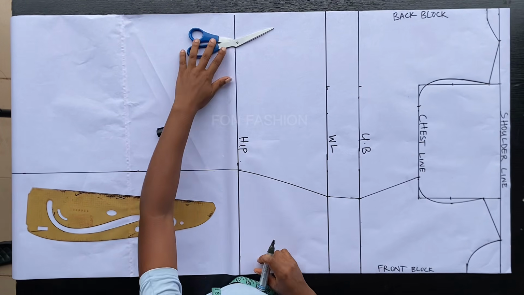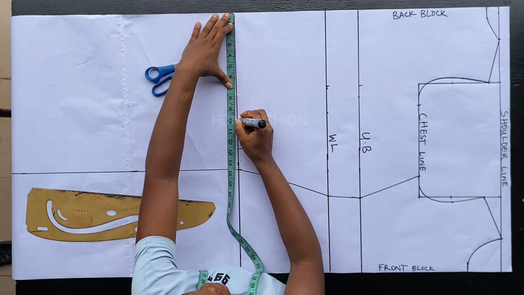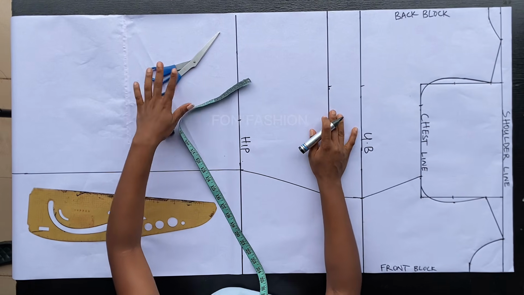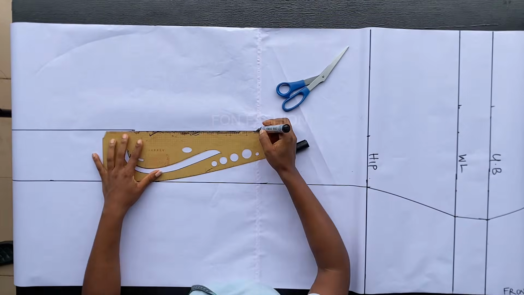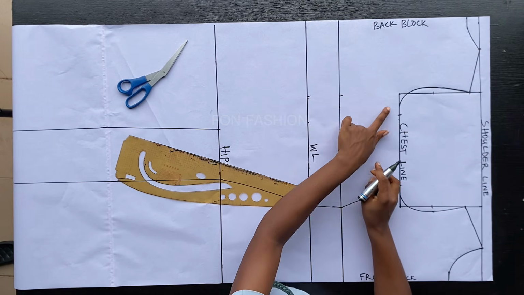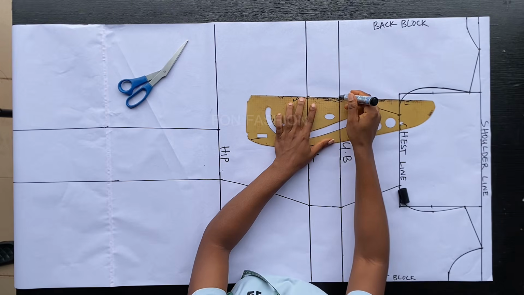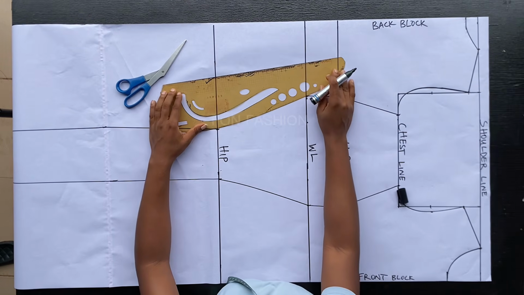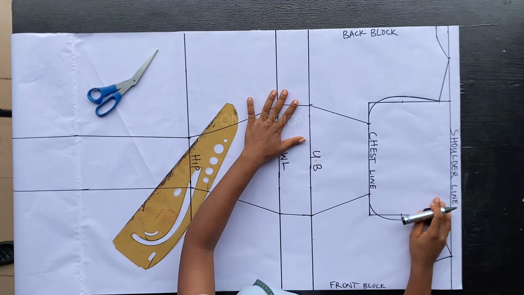And then on the hip line, I'll mark my hip circumference divided by 4 and then take the hip measurement down to the hem. And I'll also connect the points from the chest line to the under bust and then to the waist and from the waist to the hip. This is what I have for my front and the back.